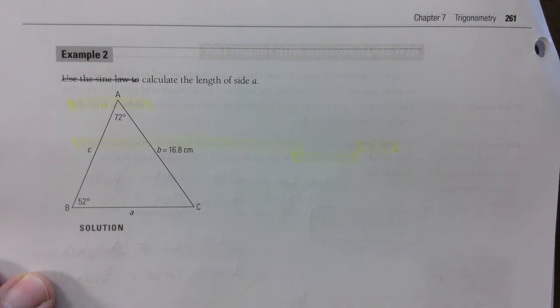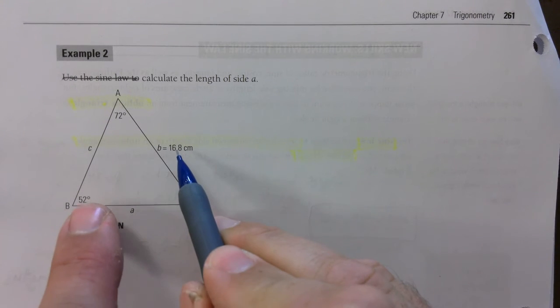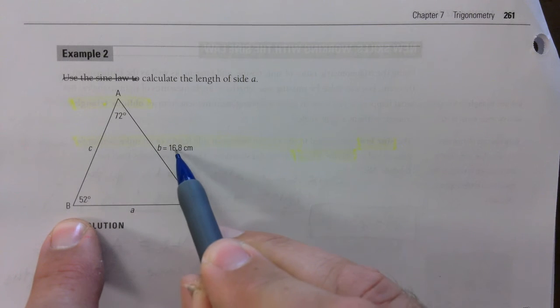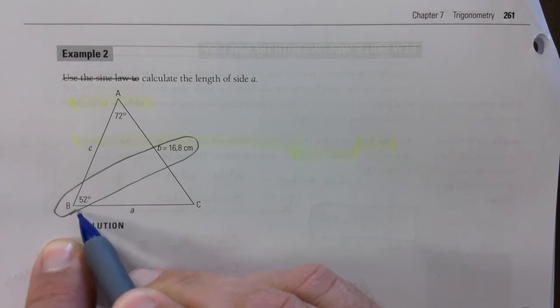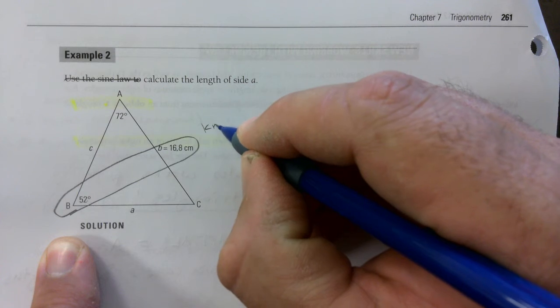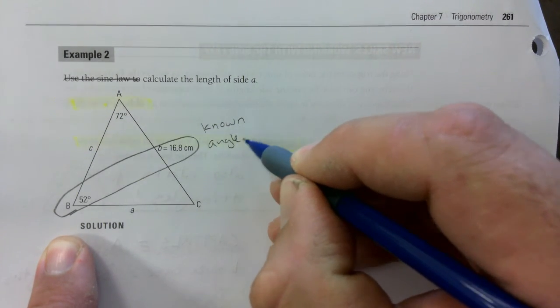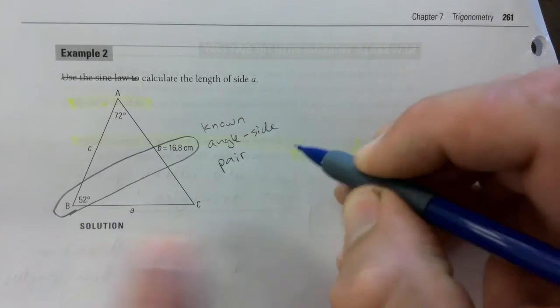Obviously, at this point, we're only going to talk about sine law, but I will tell you how you know immediately that it is the sine law. This is the only thing you need to look for. You need to look for a pair, meaning you need to know the angle and the side length across from it. So I will do this. Okay. You have a known angle-side pair, right?